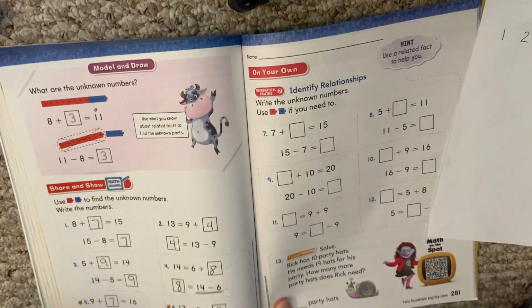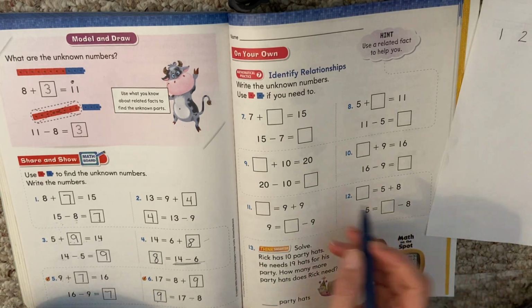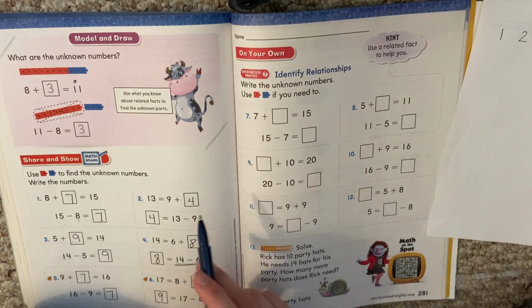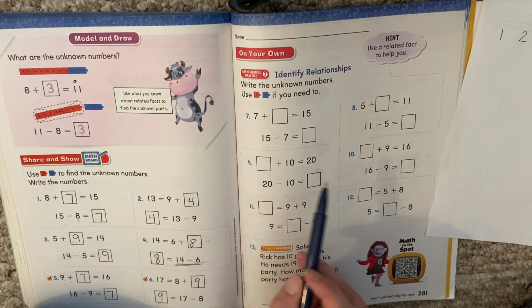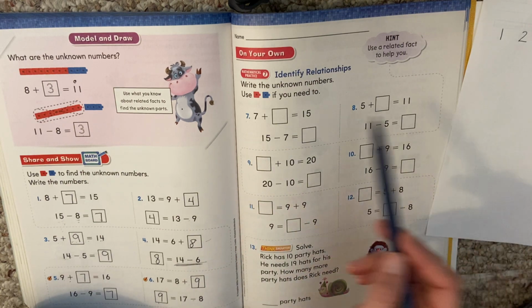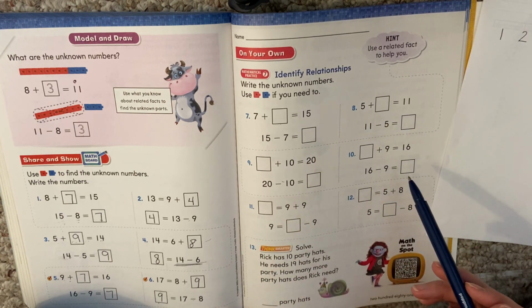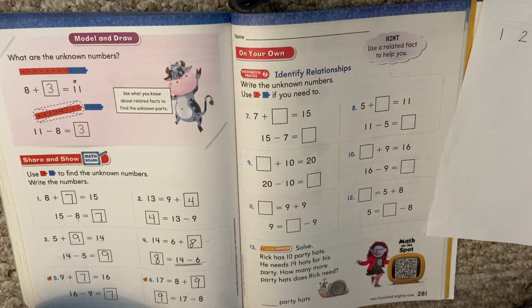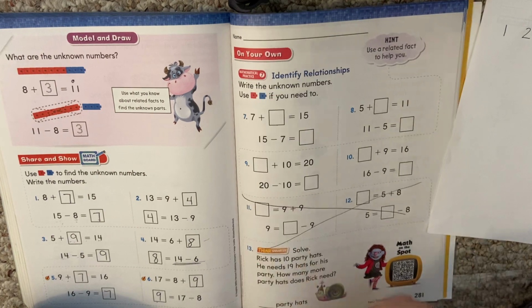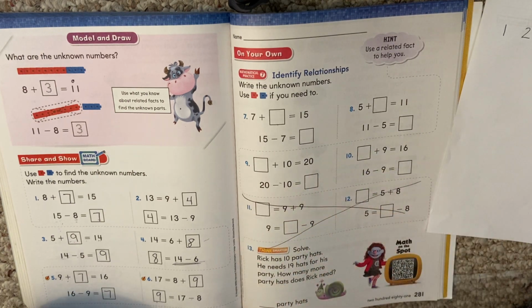Okay, on this page, I would like you to try 7, 8, 9, 10. Okay, and we'll skip these. So you're going to try those problems. Pause. Look through which one's the easier one to solve. Okay. Then use that to help you with the missing number.